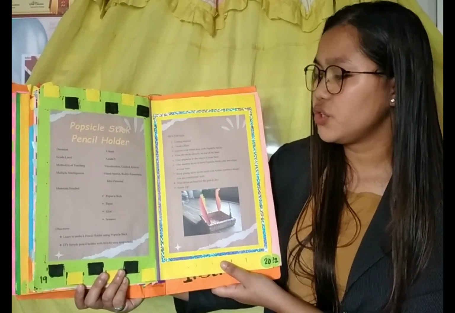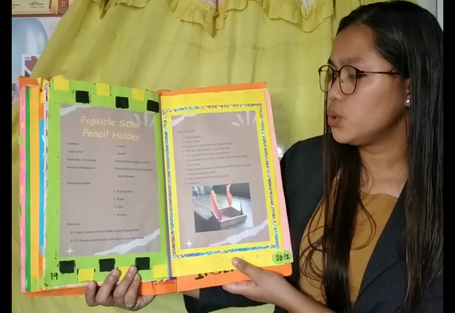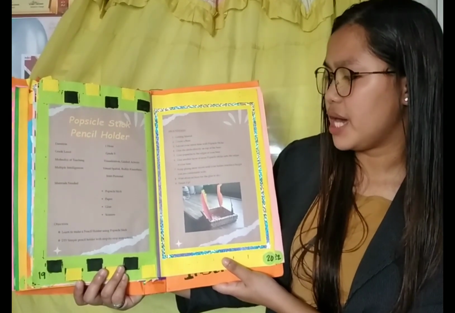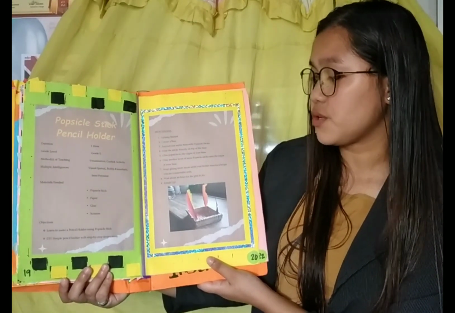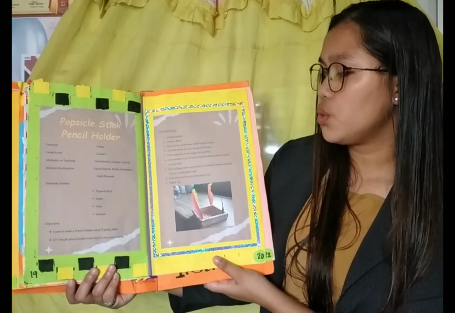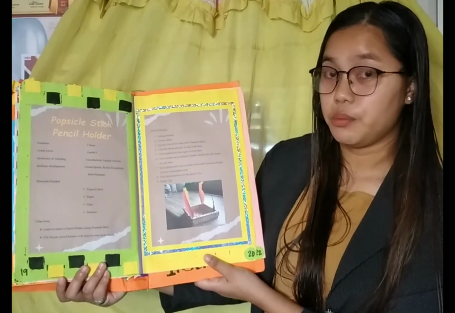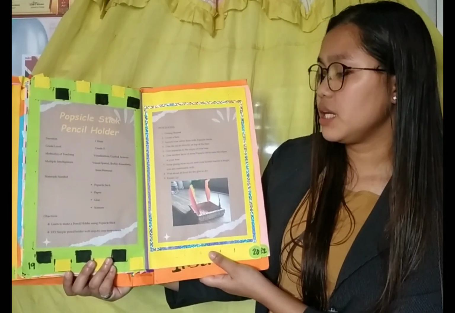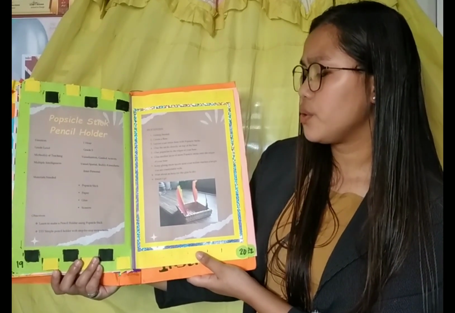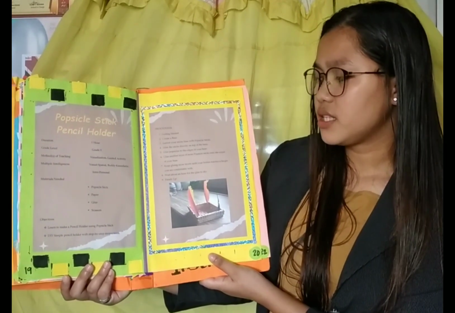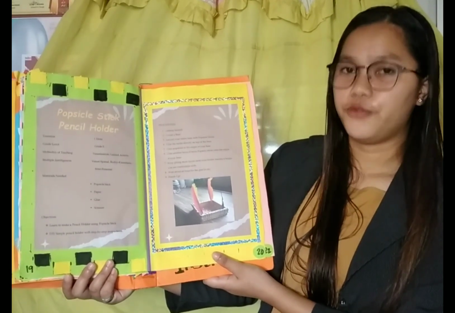3, lay out your entire base with popsicle sticks. 4, glue the sticks directly on top of the base. 5, glue popsicles to the edges of your base. 6, glue another layer of popsicle sticks onto the edges of your base. 7, keep gluing more layers until your holder reaches a height you are comfortable with. 8, wait about an hour for the glue to dry. And then 9, finish up.